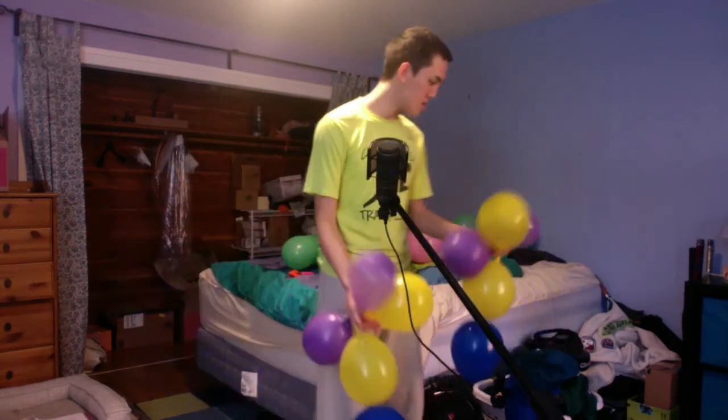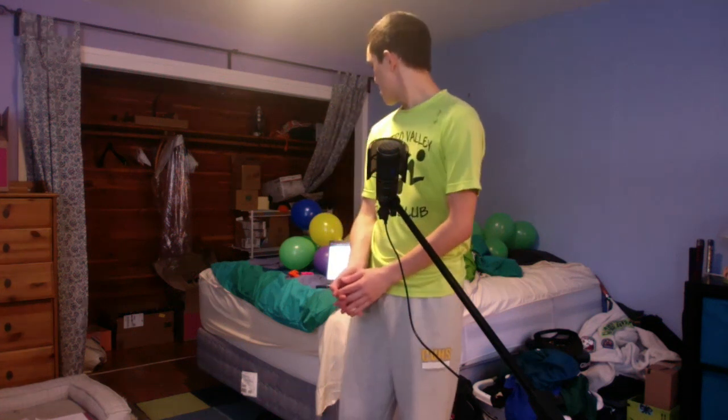So yeah, that's about it. That's my explanation, I guess, of orbitals using balloons. Hopefully, I interpreted the instructions correctly. I don't think I did, but I did the best I could. I made 2 different molecules. I'm kind of happy about that.